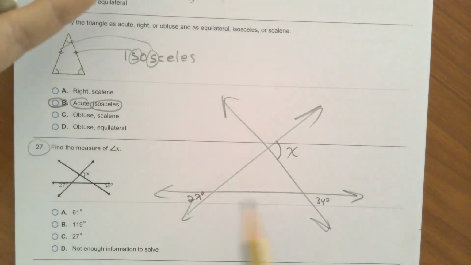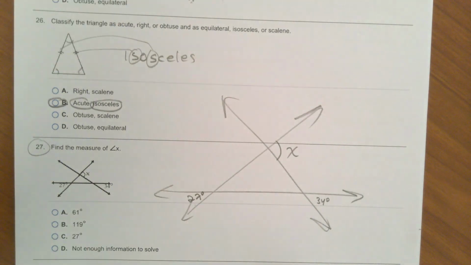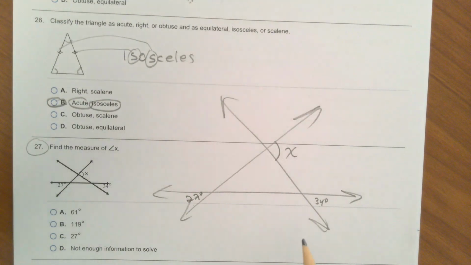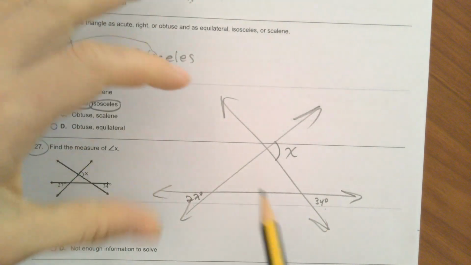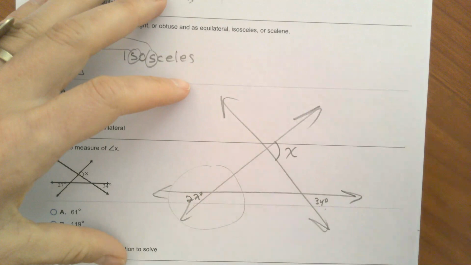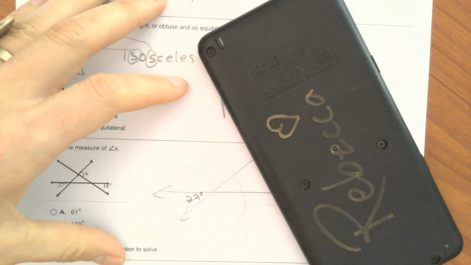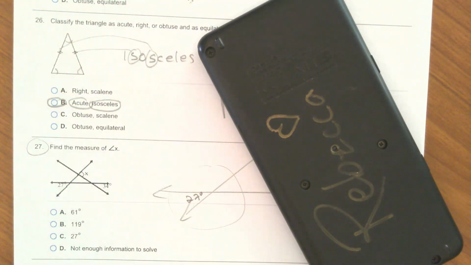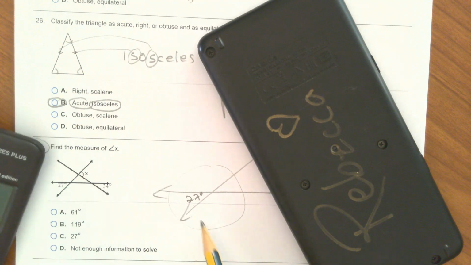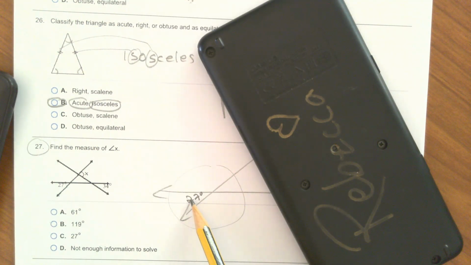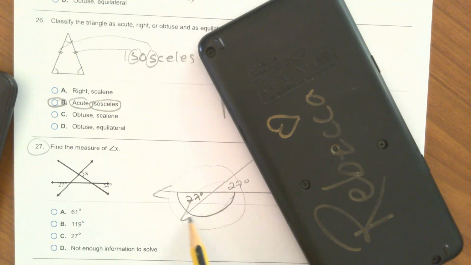So you just start with one of the numbers, and it doesn't matter which one. It's the same if you start with this one or with this one. What you want to do is just look at this and do what you can find. The first thing you notice is this is 27, so you know opposite is 27. These are the same. And you know this is half a circle, or 180 degrees.